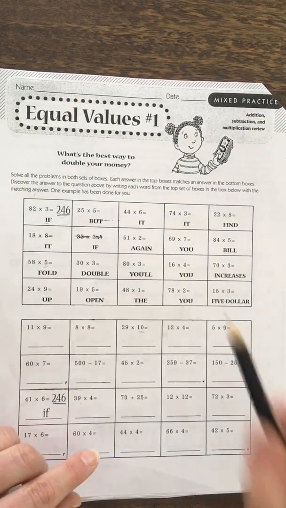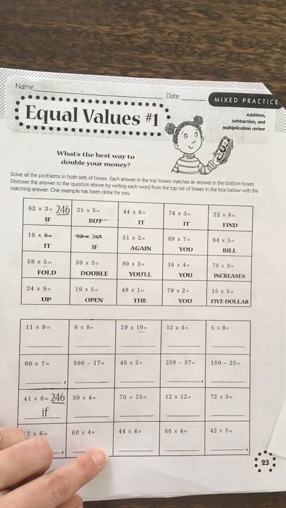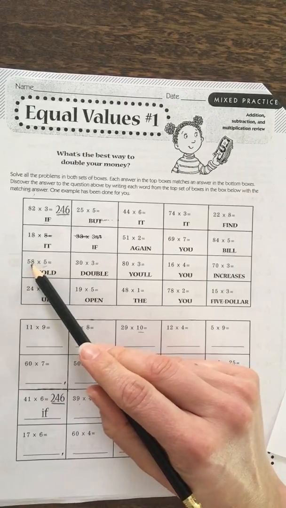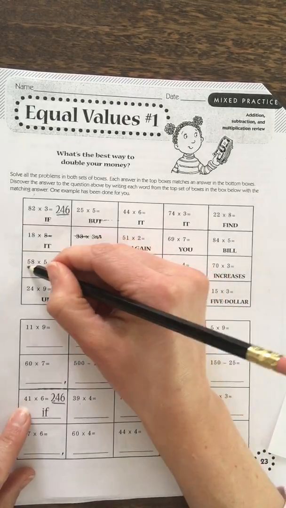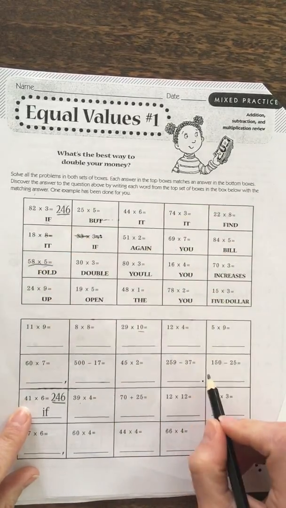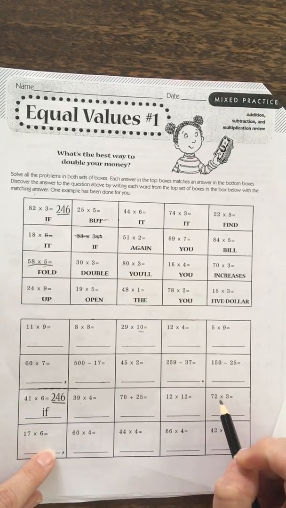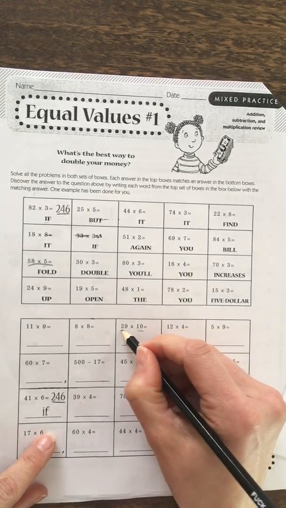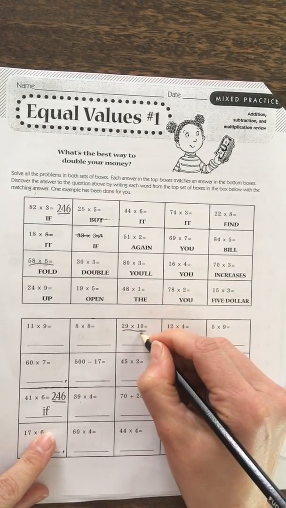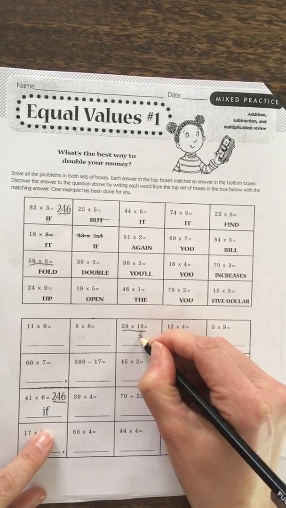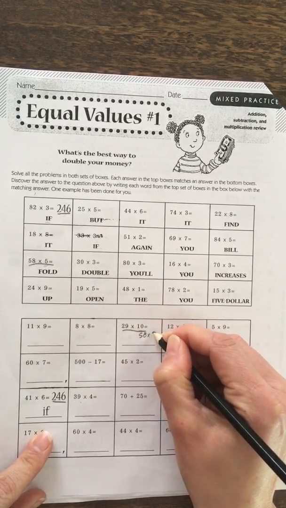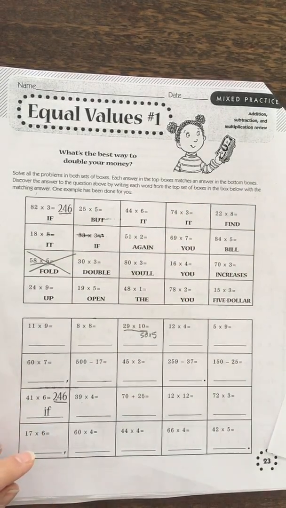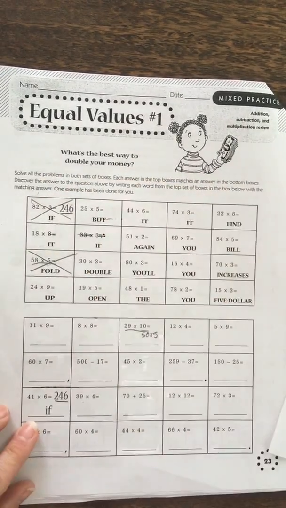So without even solving that problem, I know that 58 times 5 is equivalent to 29 times 10. I'm not going to write in the words here because you have to do that part. And then I'll cross this one off, because I'm done with it and I won't have to look at it again. Same thing with this one.